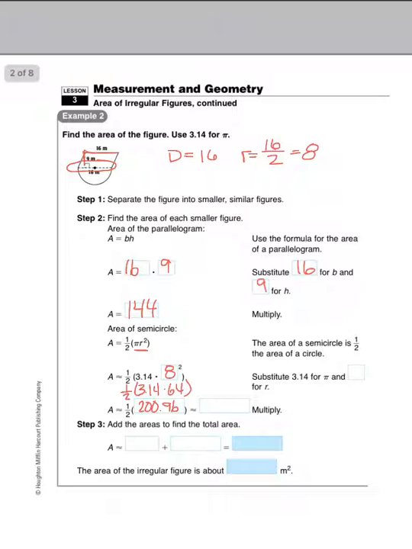So we are going to divide it by 2, or take half of it, and we get 100.48. That is not our answer either because that's just the area of the half circle. We want to find the area of the half circle and the parallelogram together. So we have to take the area of the parallelogram, 144, and the area of the half circle, which was 100.48, and we have to add those together.